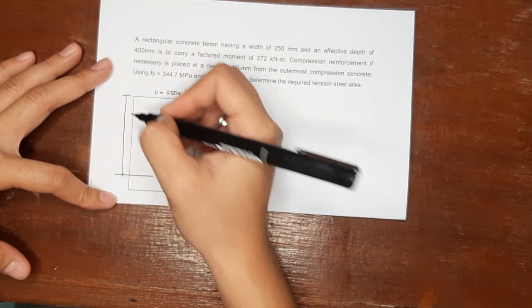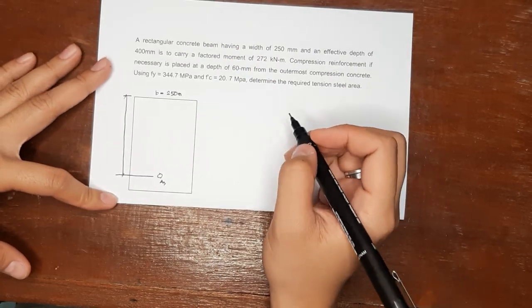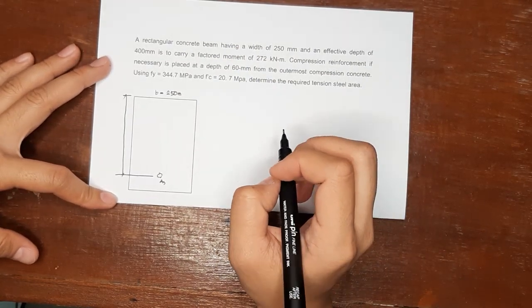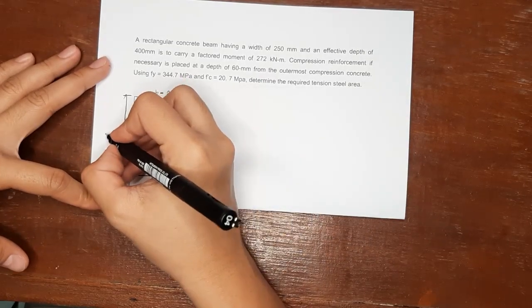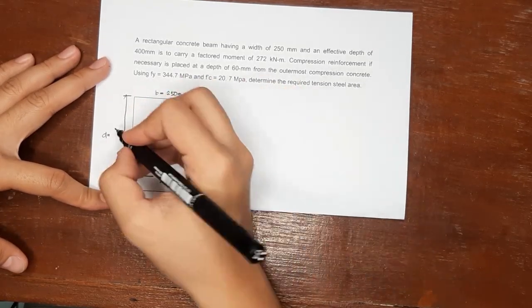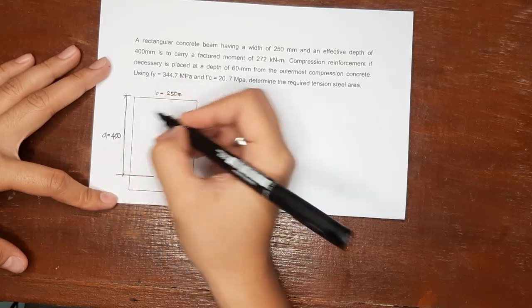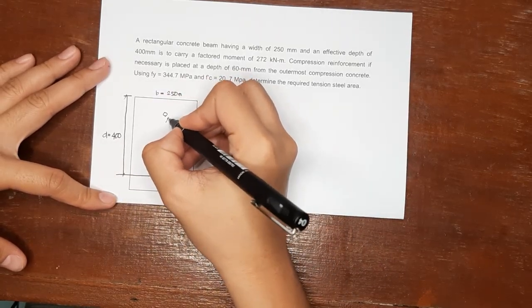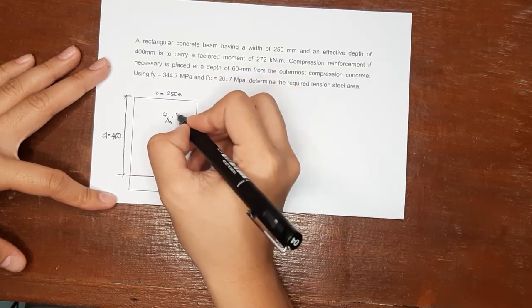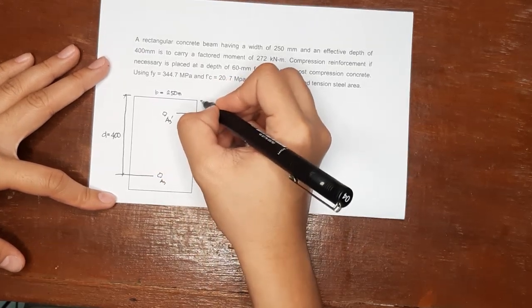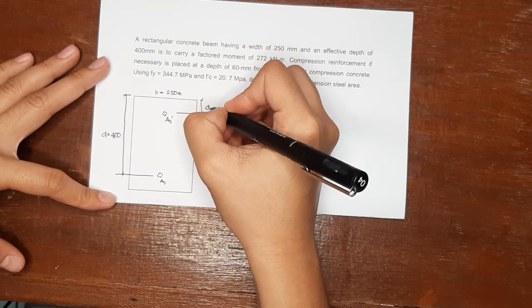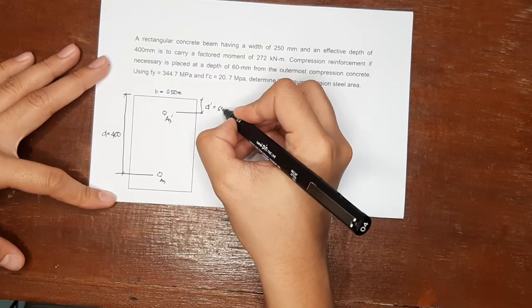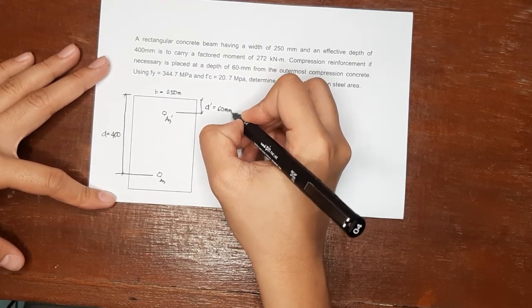We are considering the midspan since it is not stated whether it is a simple beam or what type of beam. So this is our D, which is equal to 400 millimeters. Now, if compression reinforcement is necessary, it is placed at the depth of D prime, which is equal to 60 millimeters.